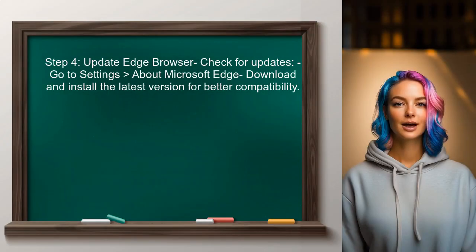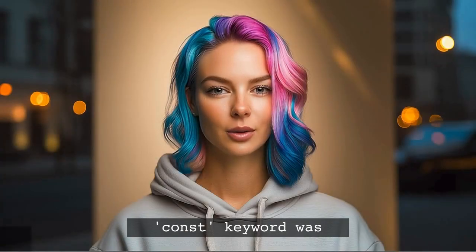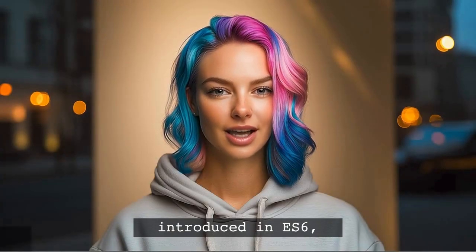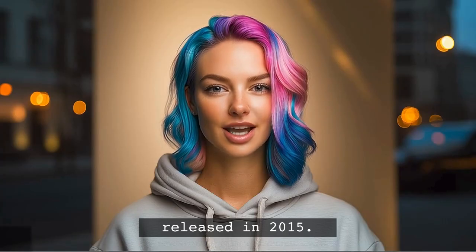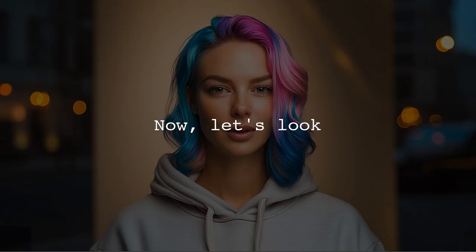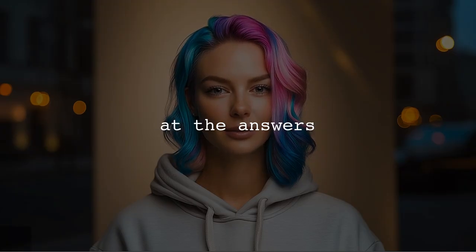Lastly, if the user continues to experience issues, they may want to consider updating their version of Edge. Edge 15 is quite outdated, and newer versions have improved support for modern JavaScript features. Fun fact, the const keyword was introduced in ES6, which was released in 2015. So it's a bit ironic that you're having trouble with it in Edge 15, isn't it?